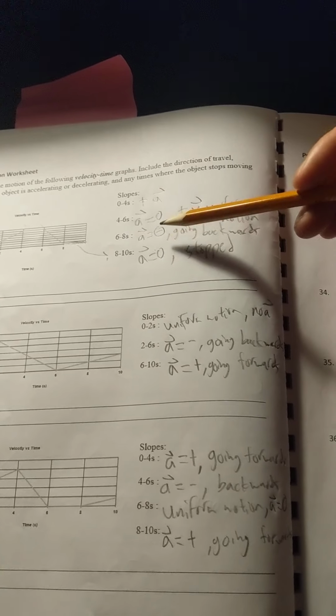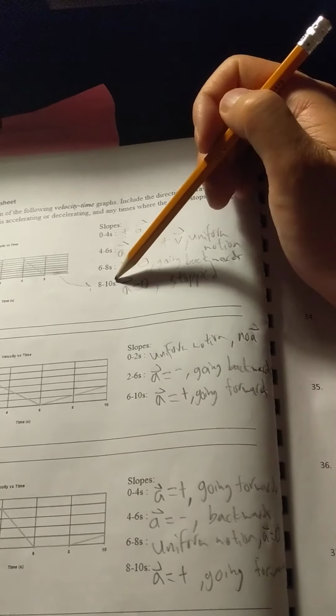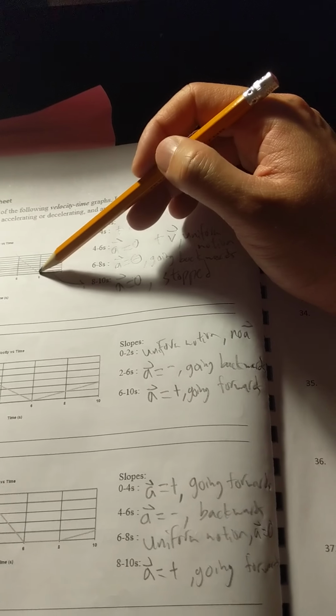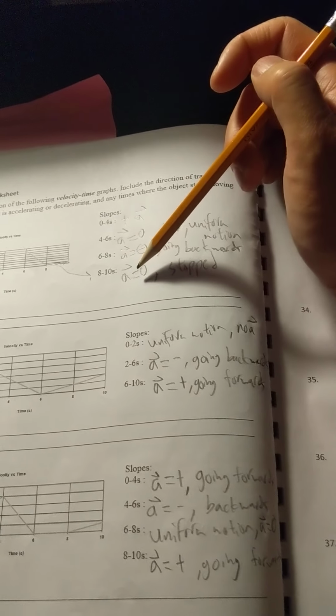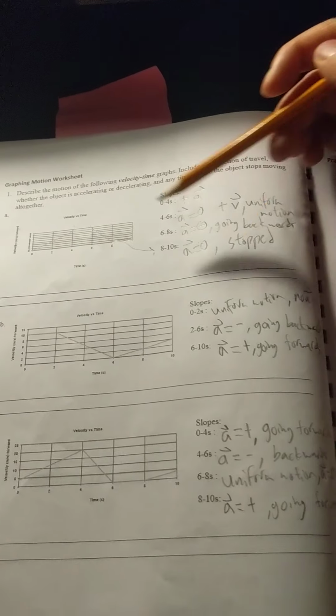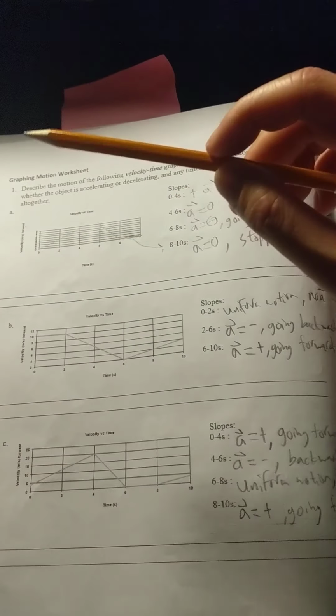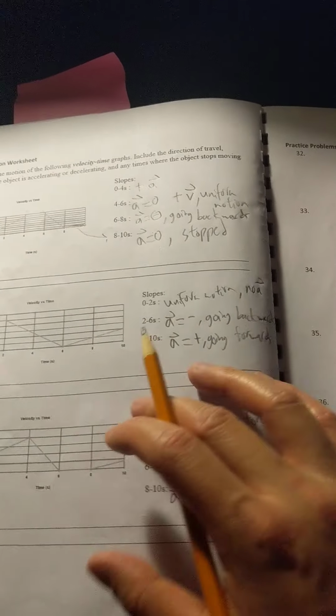This is from 8 to 10 seconds. That's this point here, right on the horizontal plane. So that's when it stopped, right? That's when the acceleration is 0 and it stopped. Whenever it's right on the horizontal plane, that's when it stops. Okay, so let's talk about the second graph.